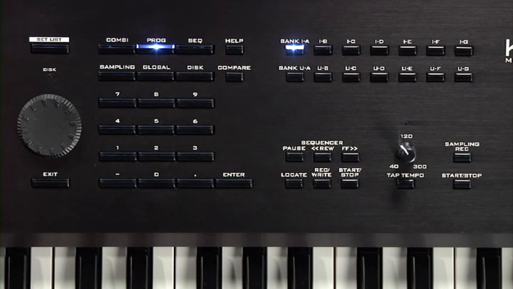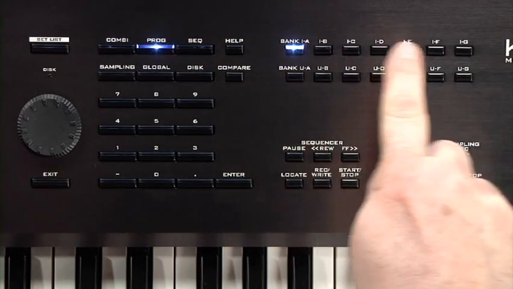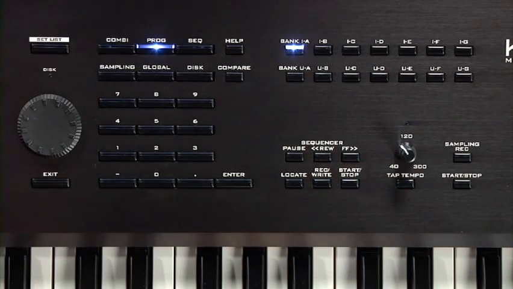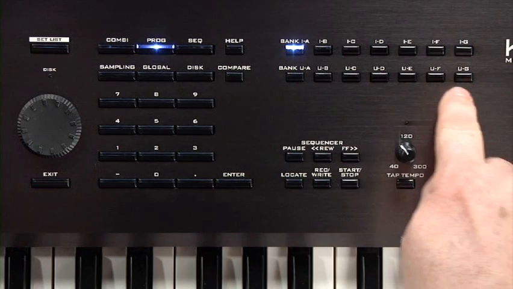The programs are grouped in banks of 128 that can be selected using these dedicated bank buttons. Internal banks on the top row and user banks in the lower row.